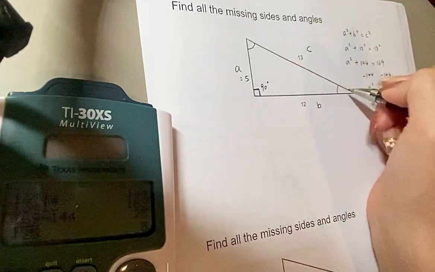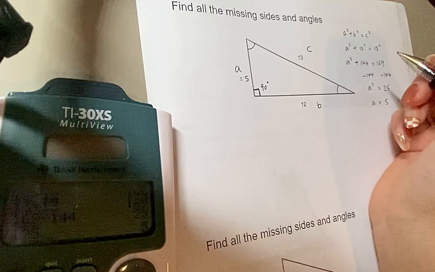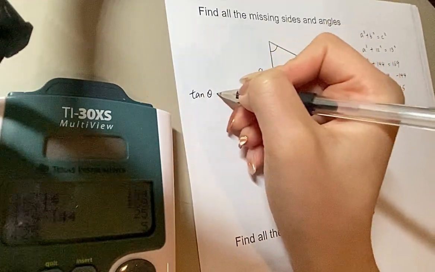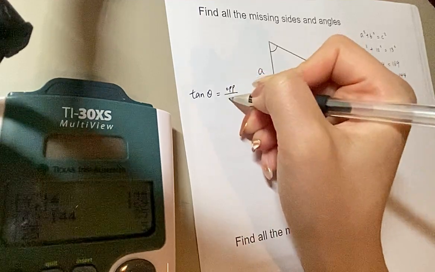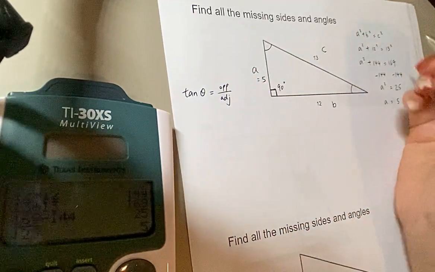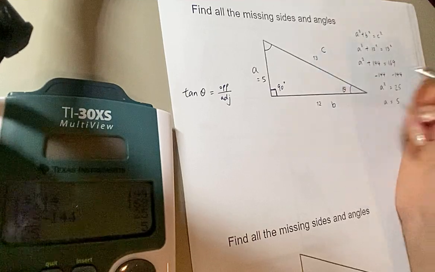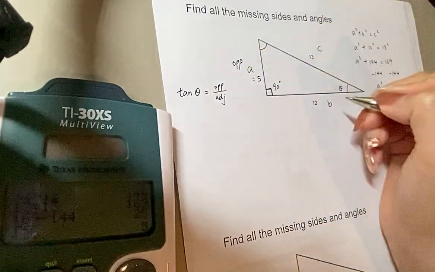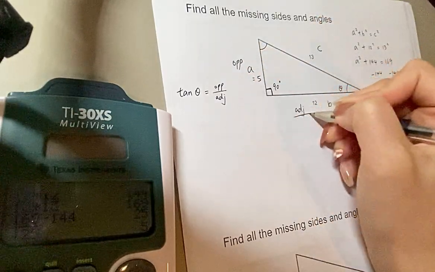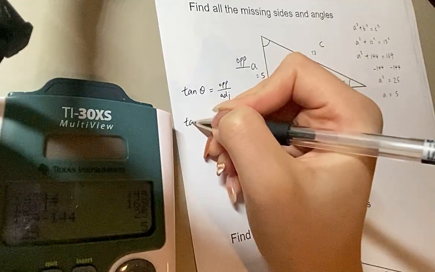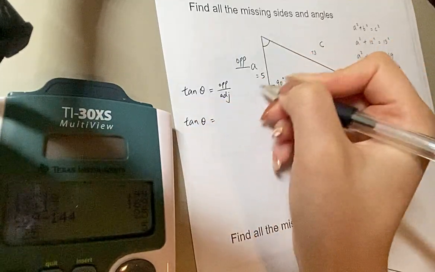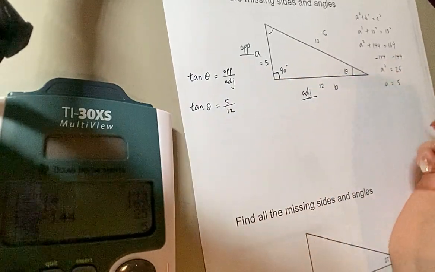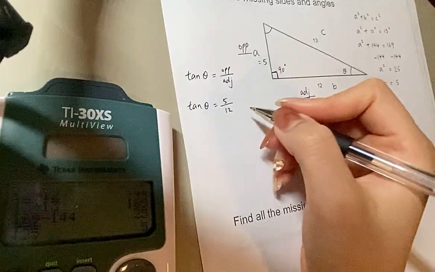And now we're trying to find these two angles. So we have learned tangents in class, and we know that tangent of any angle equals opposite over adjacent. And if we want to find this angle, we'll label it as theta. And we can label this side as the opposite and this side as the adjacent. So we can write tangent of theta equals 5 over 12. Okay, and that's the ratio that we're setting up.